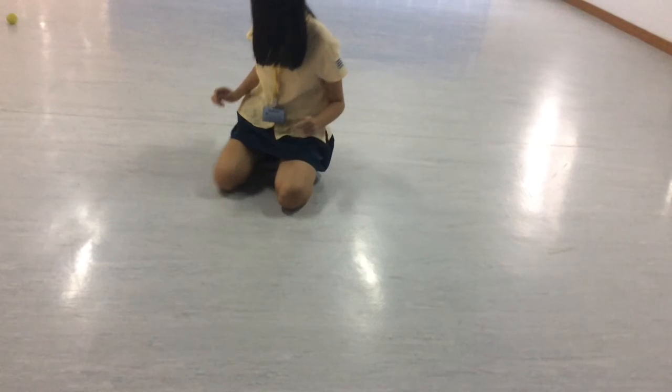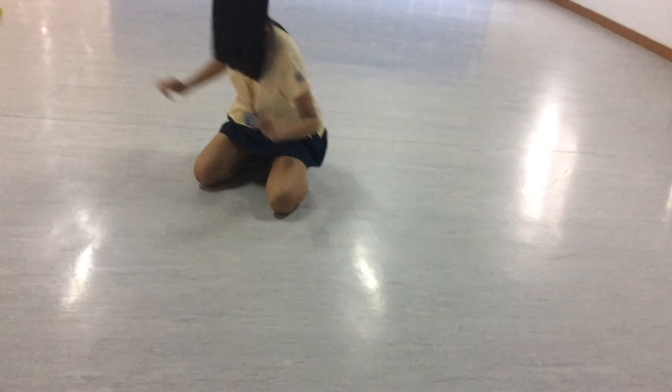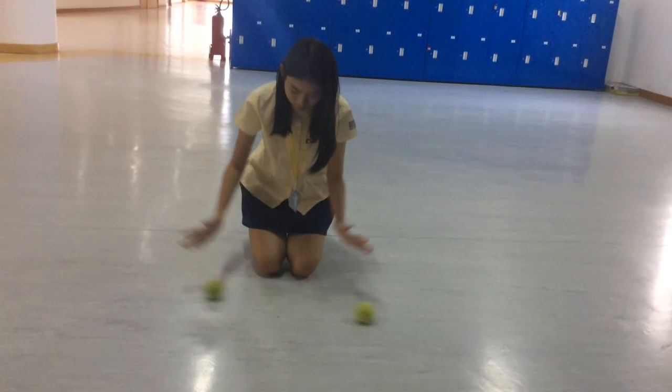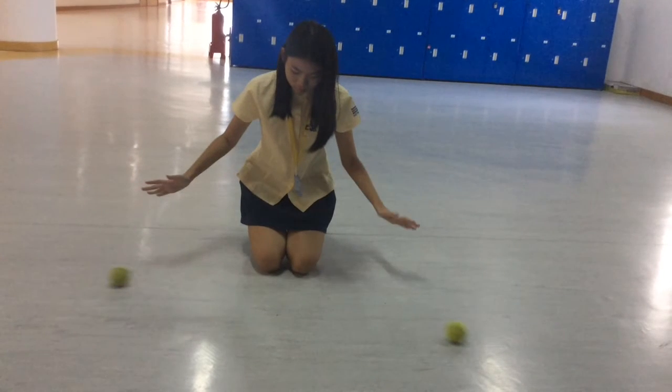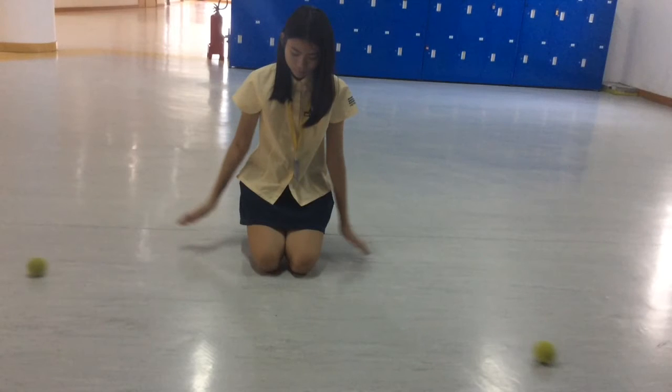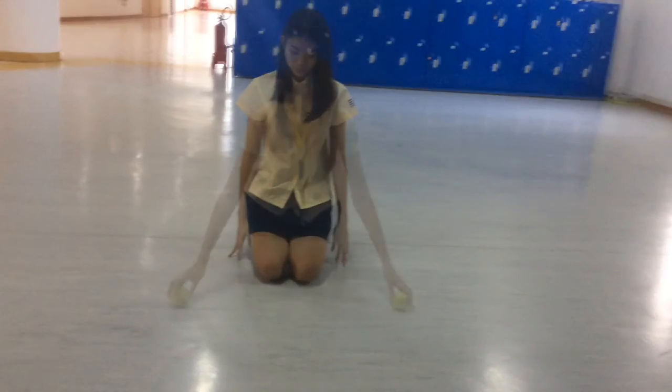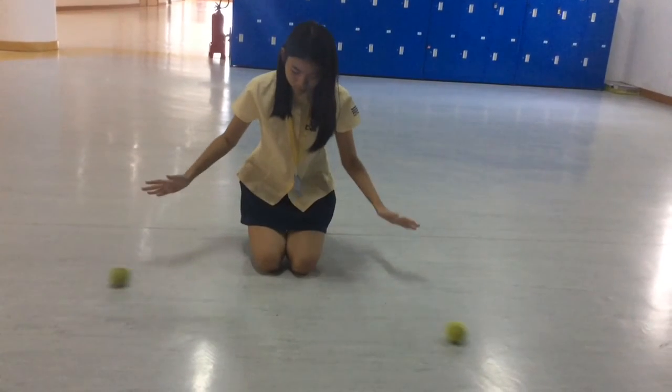This is an example of Newton's third law because it states that every time an object exerts a force on another object, the second object will exert a force equal in size and opposite in direction back on the first object. The second ball exerts a reaction force back on the first object, making it go backwards. Because of this, it is an example of Newton's third law.